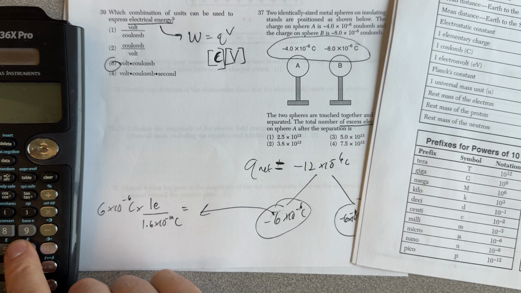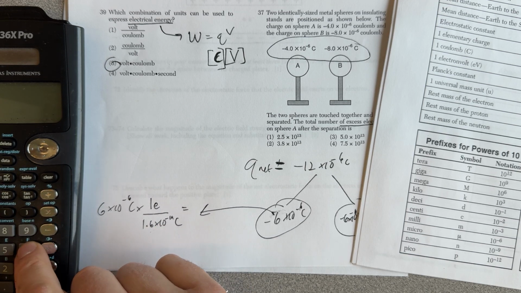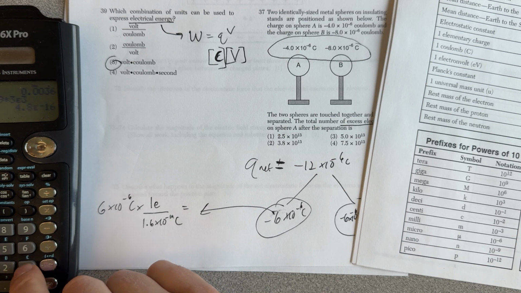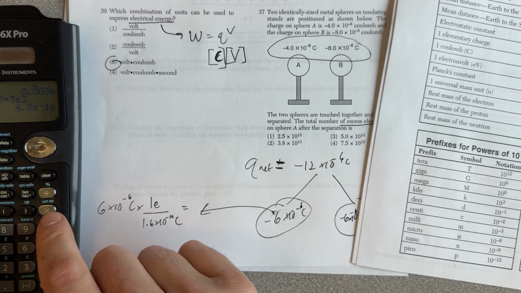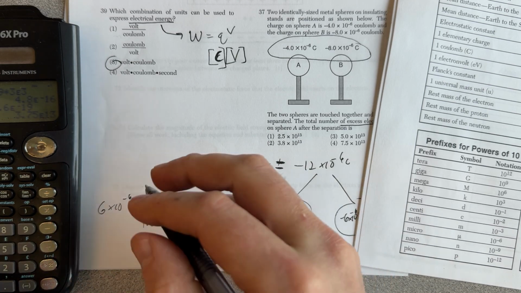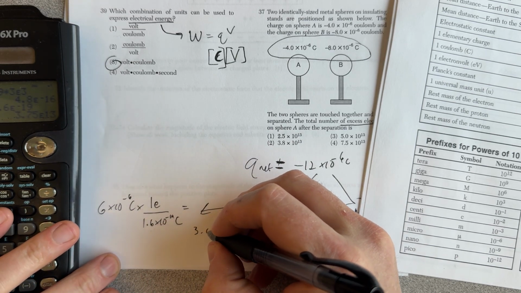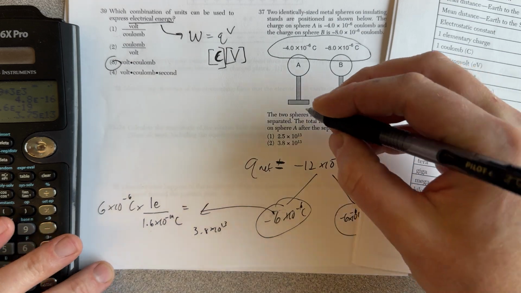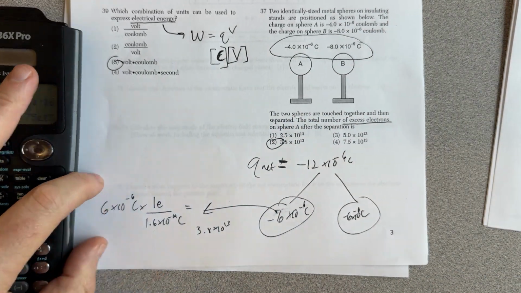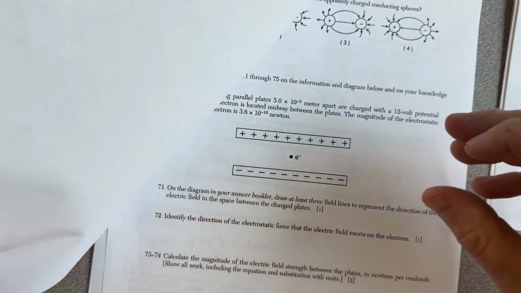6e-6 divided by 1.6e-19. Oops, my calculator was not on. 6e-6 divided by 1.6e-19 gives us 3.8 times 10 to the 13th fundamental charge particles. Okay, very good.